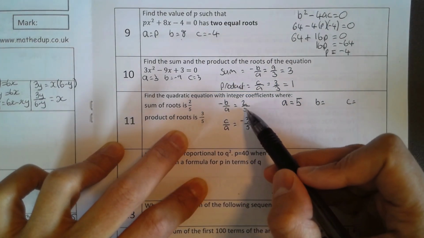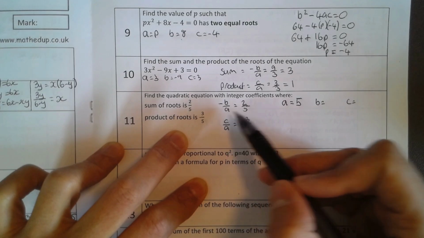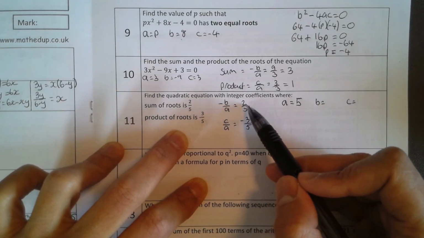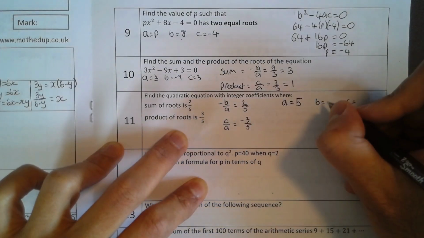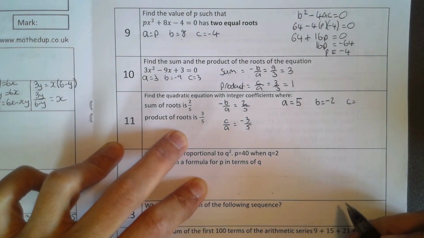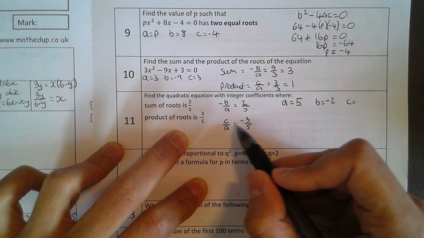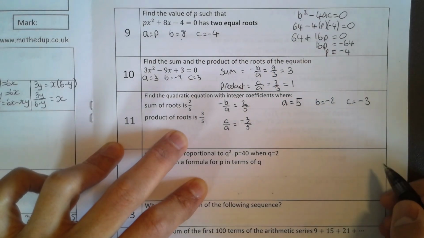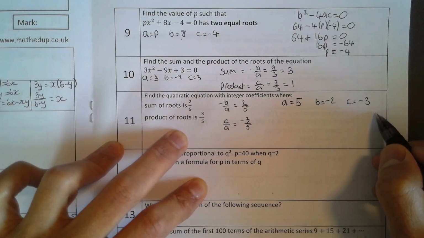And because I've got a 2 here, that tells me that negative b must be equal to 2, in which case b is going to be equal to negative 2. And because I've got a negative 3 here, c must be equal to negative 3.